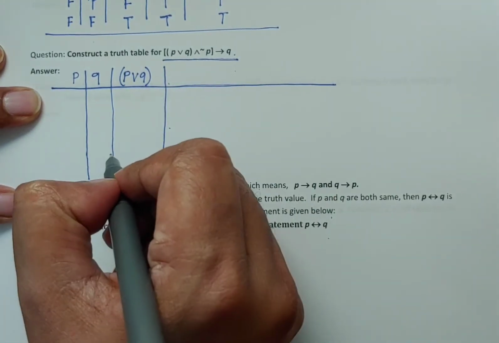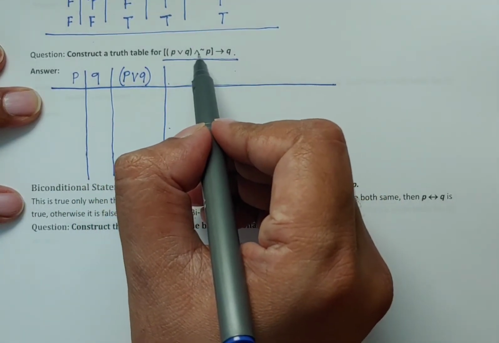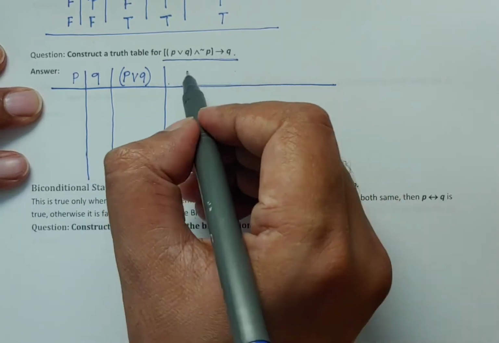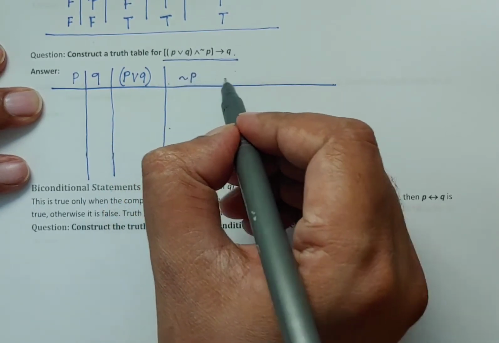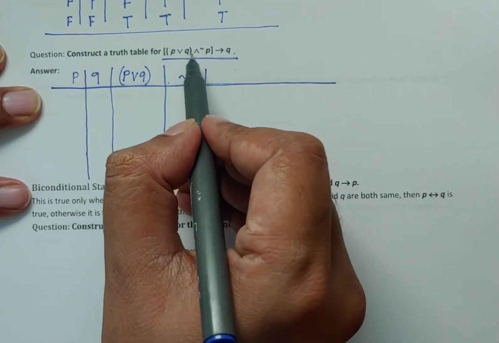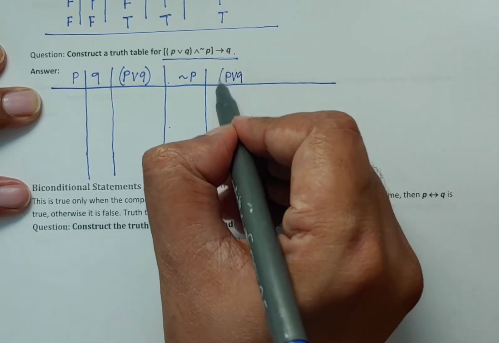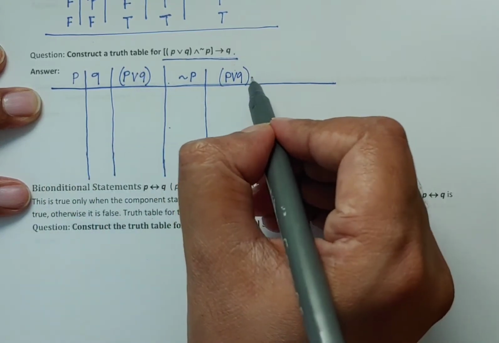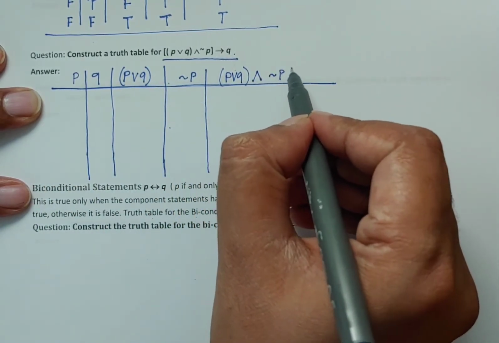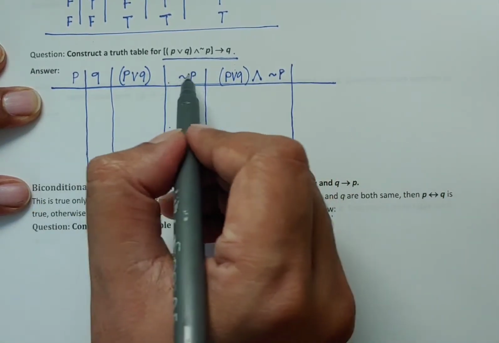And then negation of P. I can find negation of P, and then I can combine these two with the AND symbol: P or Q, which is this part, and negation of P, which is this part, right?